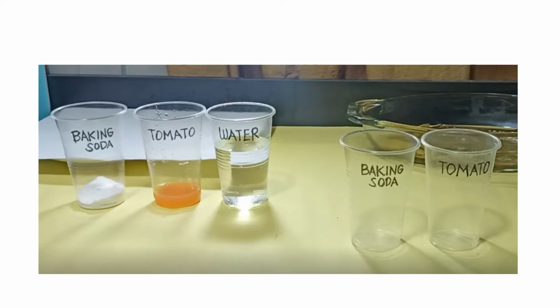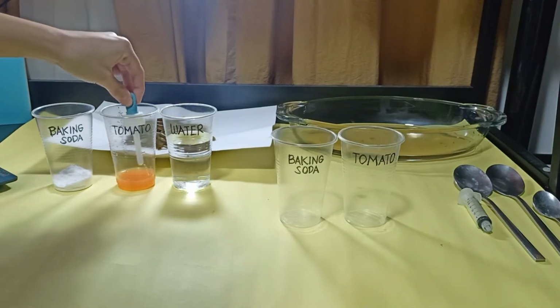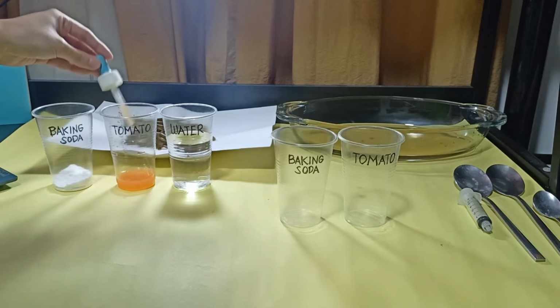In separate plastic cups with labels, baking soda and tomato, by using a dropper, we added 10 drops of tomato juice in the tomato cup.